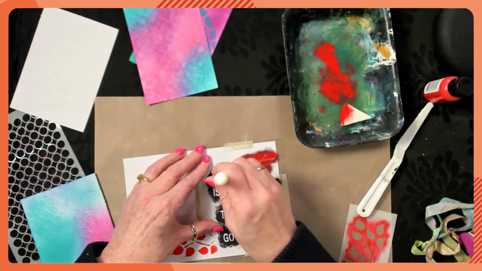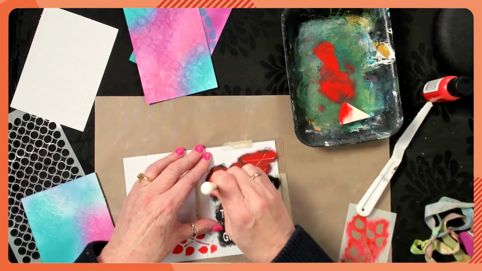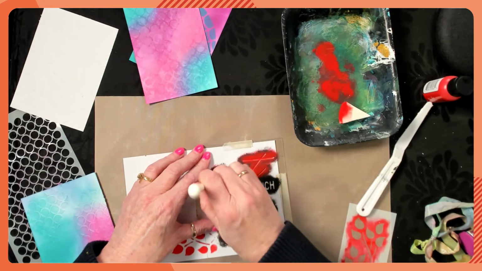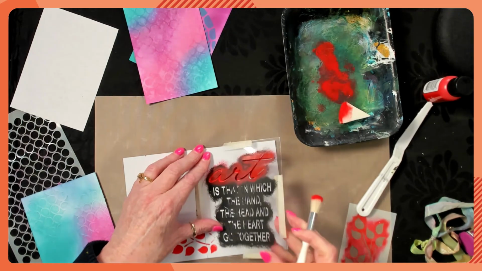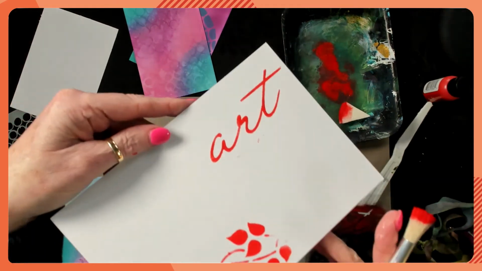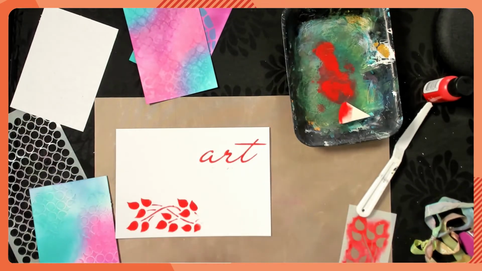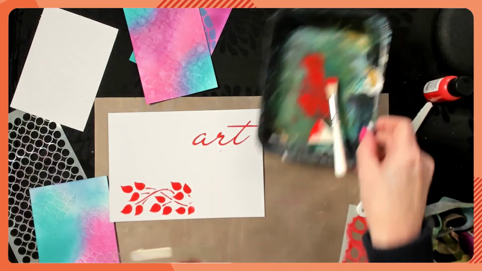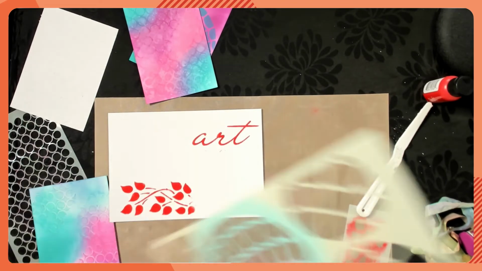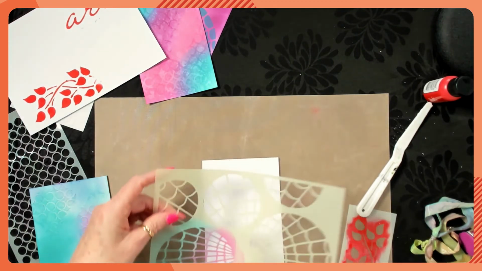Just finish the art. I'll do the whole word so you can see. Lift it up, and then you've got gone over to underneath. So there you've got this beautiful word done. So that's another way we can do it. All right, so we just put that to the side, and I'm just going to show you one more way you can use your stencils.